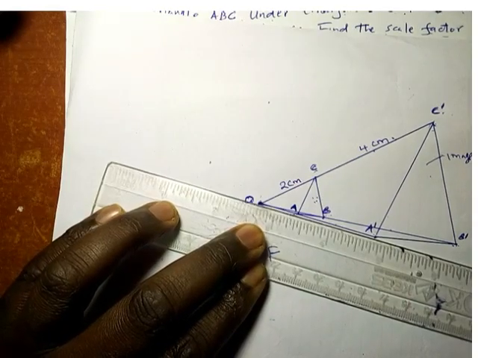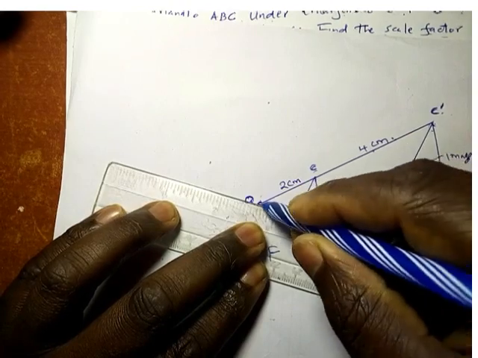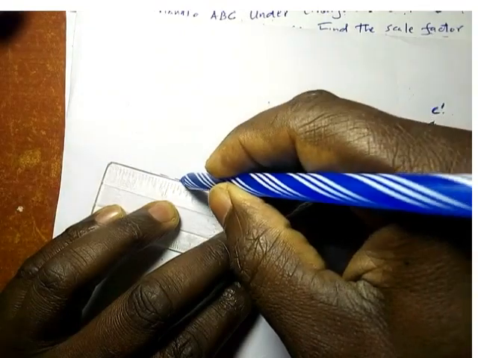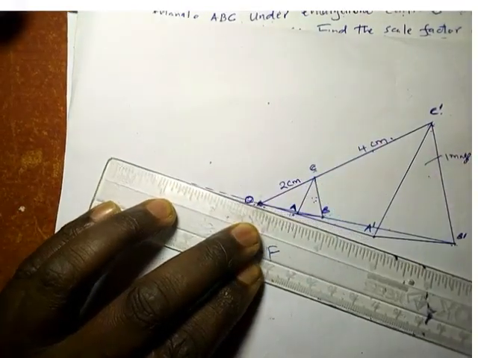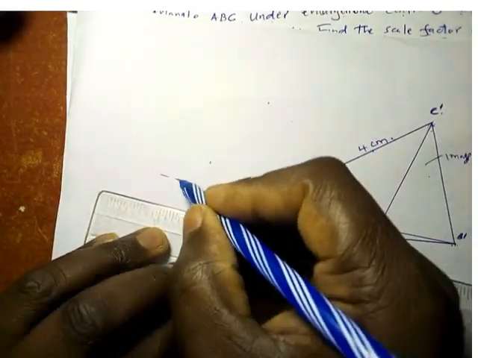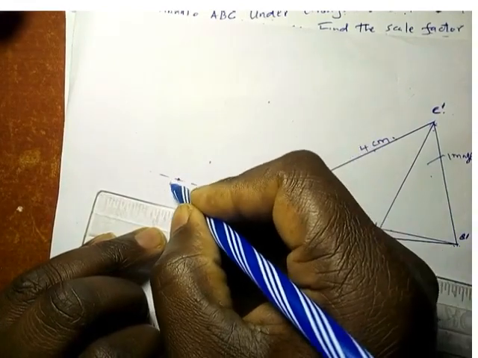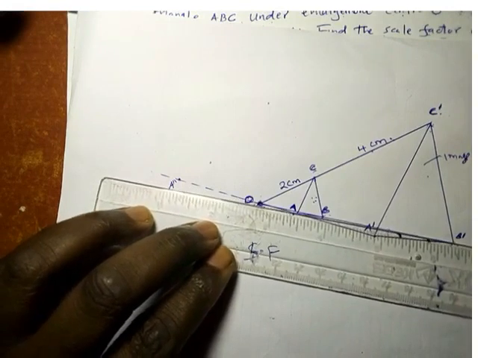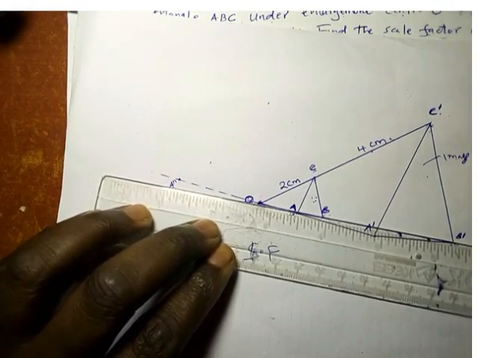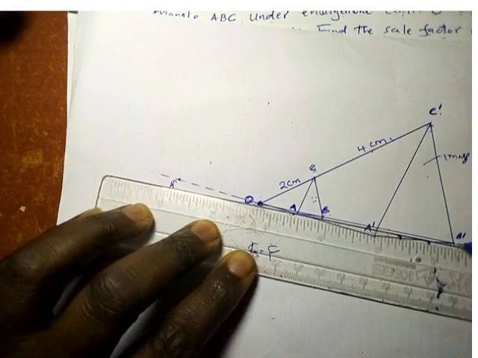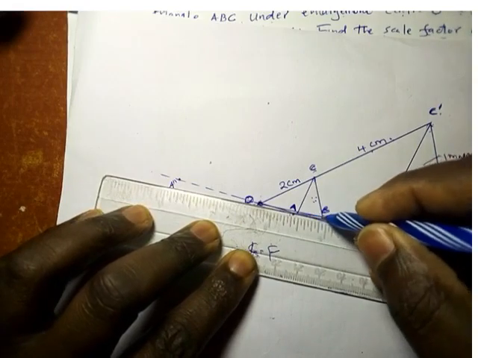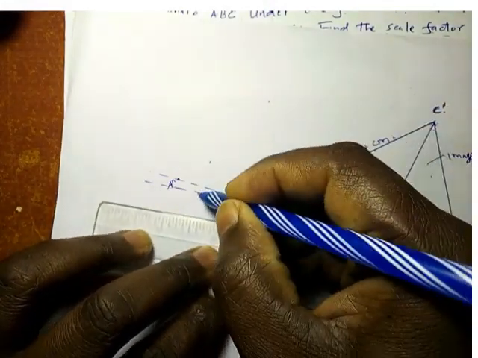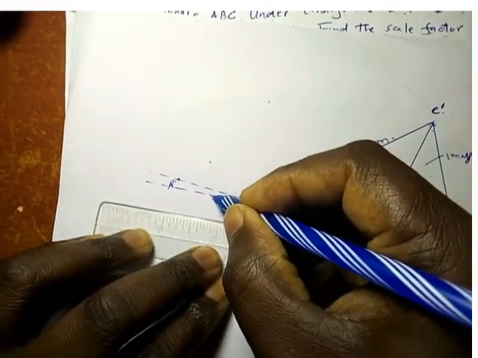So let us extend this line here to this side. That is A'. So if I take this point here to be A'', and then B, I will put B' here, B' to be somewhere here.